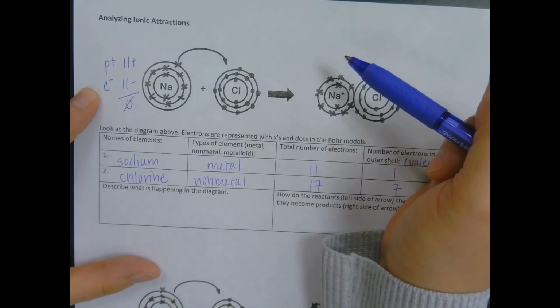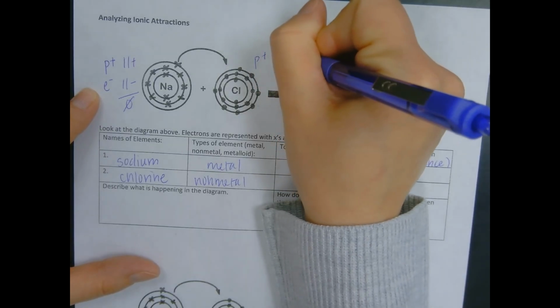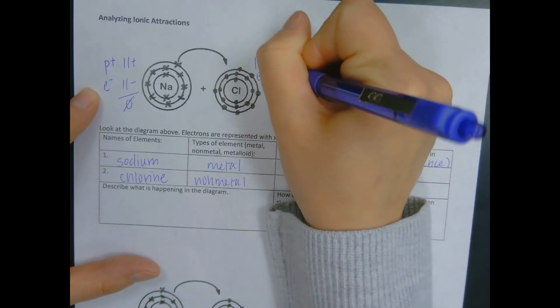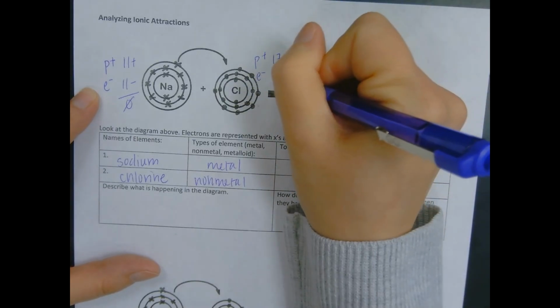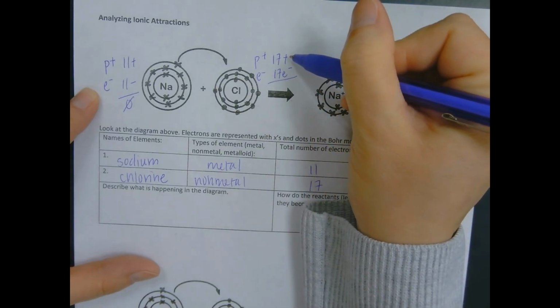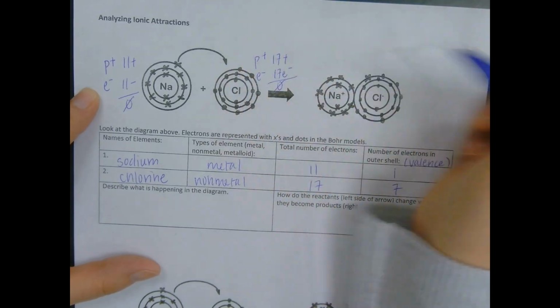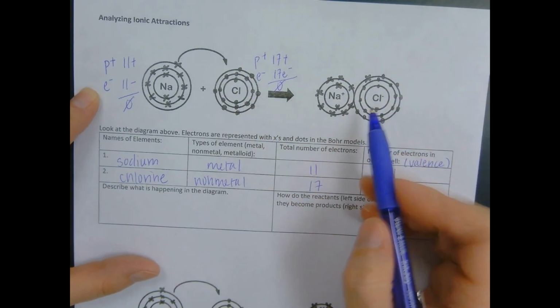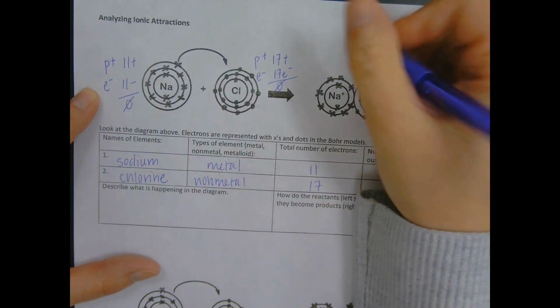Let's do the same thing for chlorine. So chlorine has 17 protons, and it has 17 electrons here, as a neutral atom. So if I add those together, 17 plus with 17 minus is 0. Again, chlorine here is neutral, but we know that it's not on the right-hand side. So let's figure this out.